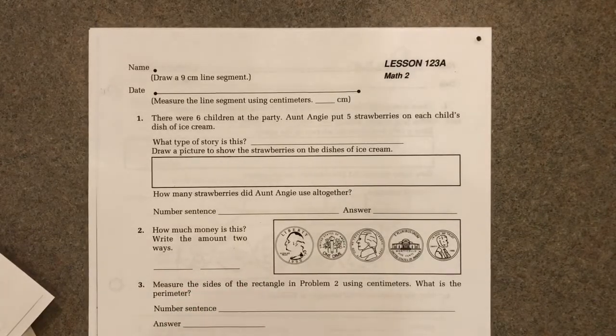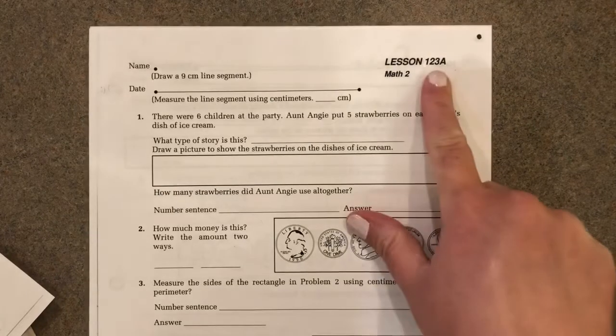Hey guys, our lesson today is 123. Go ahead and pull that one out.